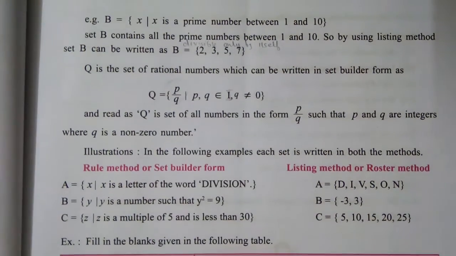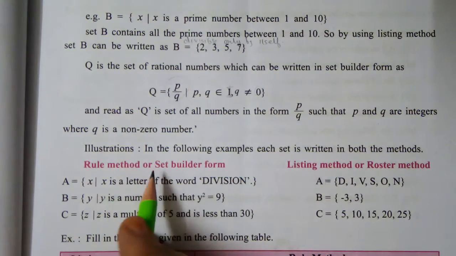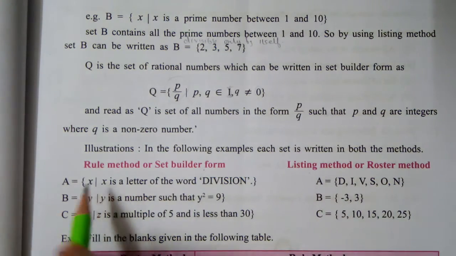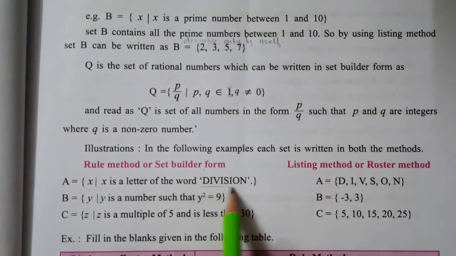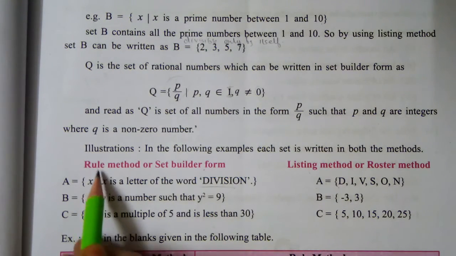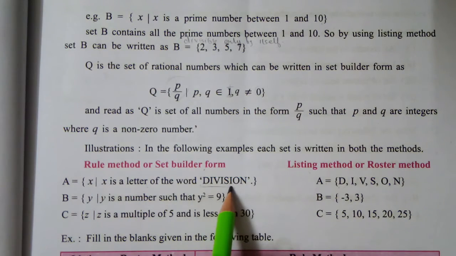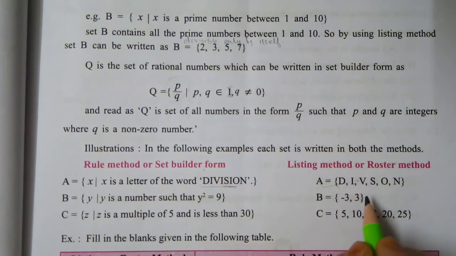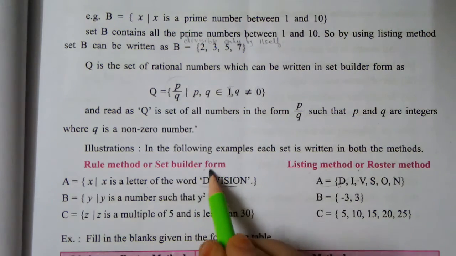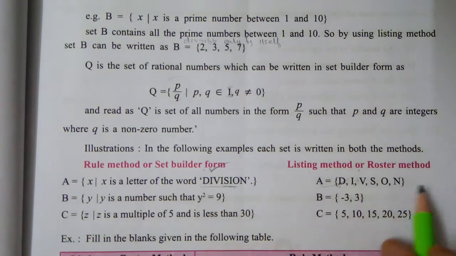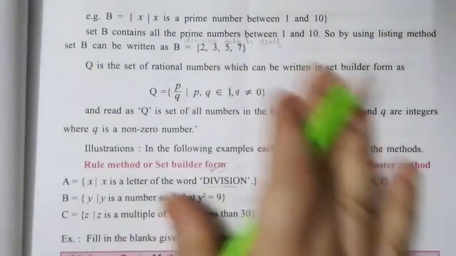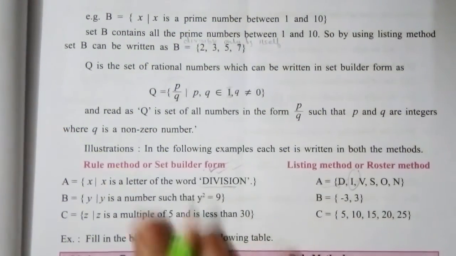Now here some examples are also given for the rule method or set builder method and the listing method or roster method. Like here, A is x colon x is a letter of the word division, and the same thing is written in the listing method. Students, if you observe in the listing method, in the word division, I is repeating 3 times, so it is written only once. So this is how we have to do all the things.